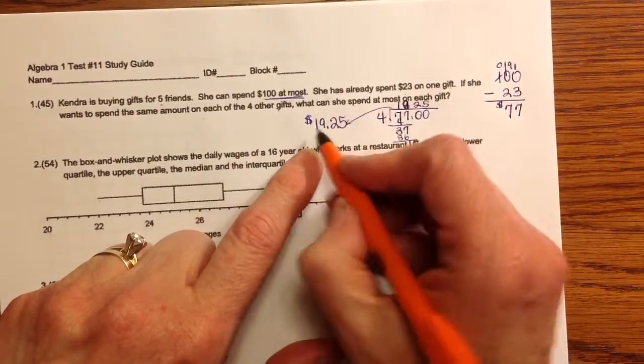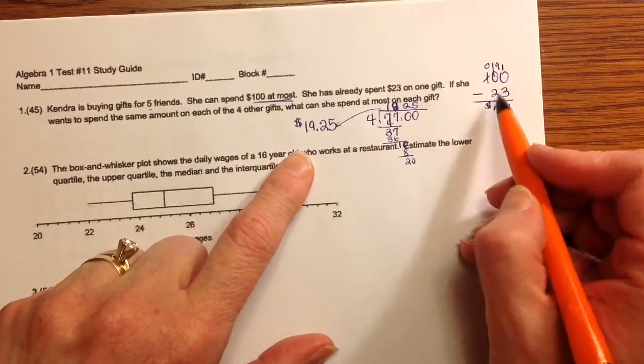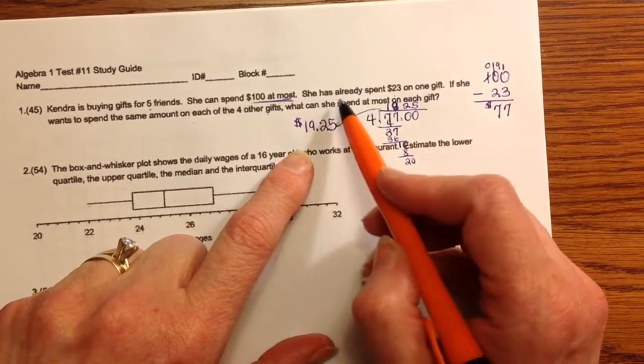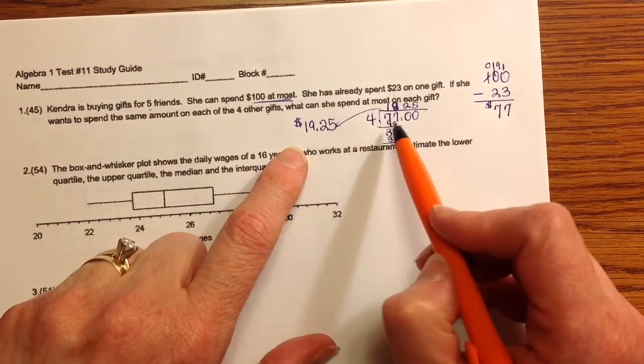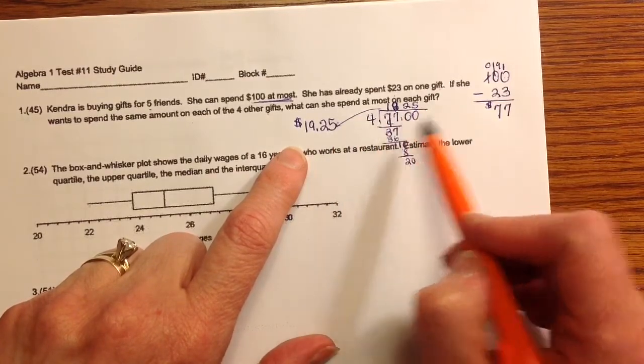$19.25. So she spent $23 on the first friend, but then the other 4, if she's going to spend evenly for them, then she can only spend $19.25 because that will add up to the $77 that she had left over.